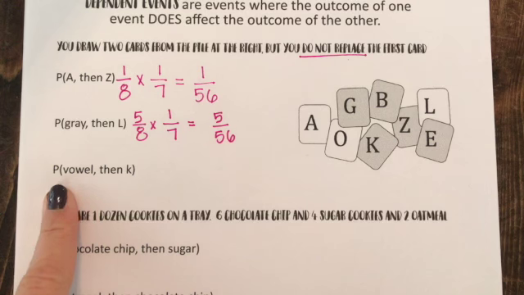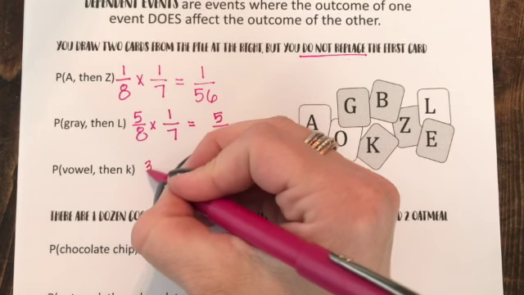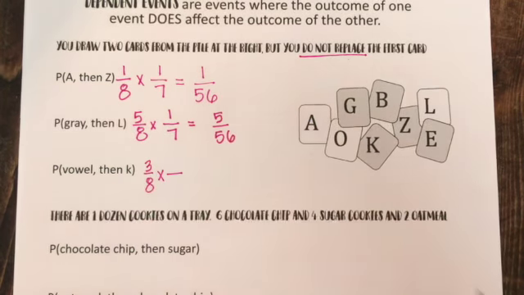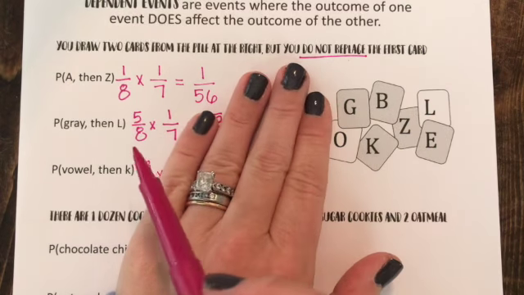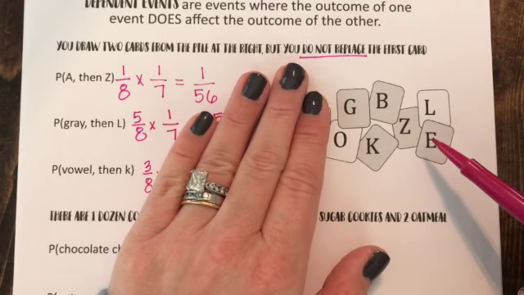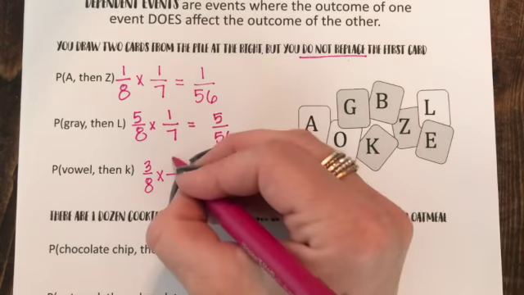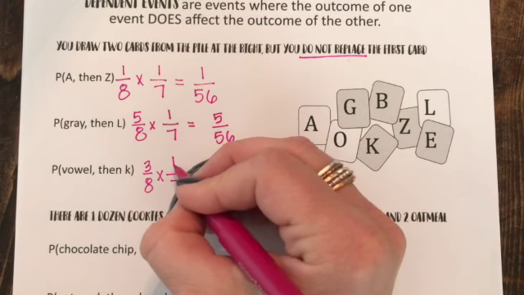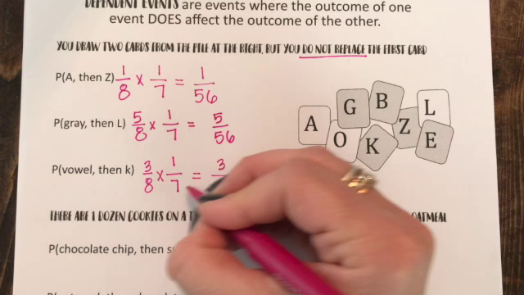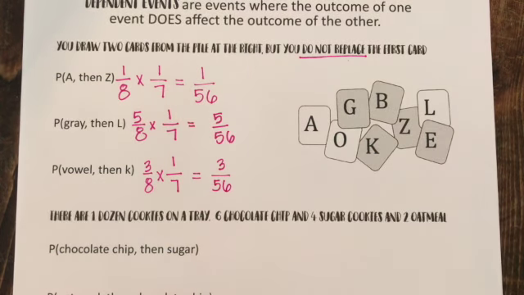Okay, and then this last one, what's the probability that the card I pick is a vowel? Okay, so A, O, and E. So that's 3 out of 8. Okay, let's just say I picked the letter A, so that's gone. So now, what are the chances that my next card is a K? Okay, 1 out of 7. So 3 times 1 is 3. 7 times 8 is 56. So did y'all see how that's different than yesterday? Yesterday, the denominator would have stayed the same, right? Today, these dependent events, the outcome of what you picked the first time impacts what the second one's going to be.